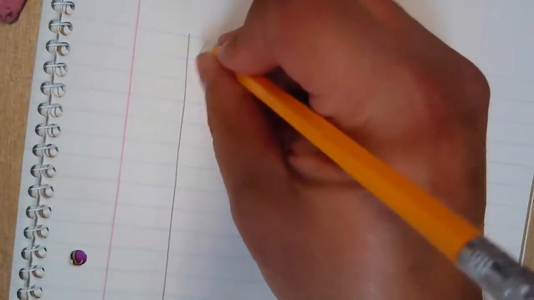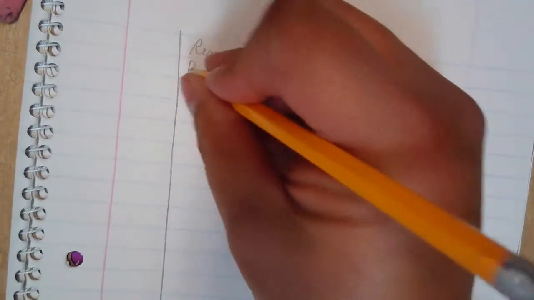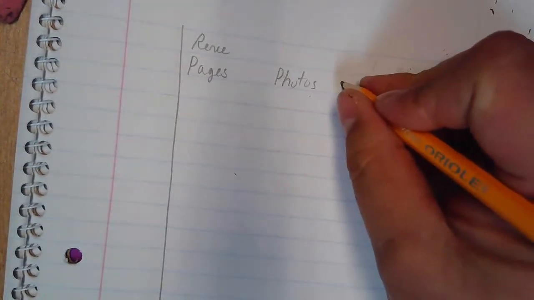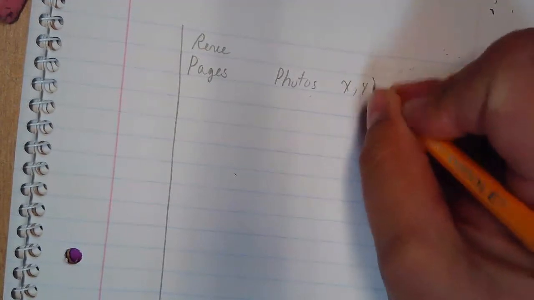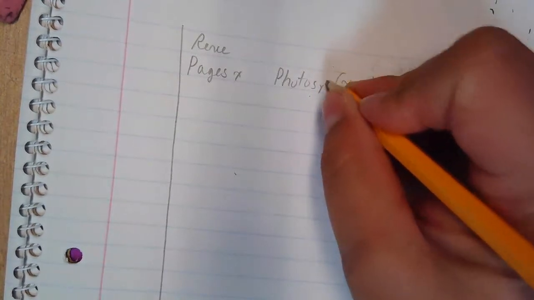And believe me, I used to write smaller when I was younger. All right, so we have Renee again. Renee. And we have Gina. All right. We're talking about pages. And we're talking about photos. All right. Maybe I'm writing too big. And then XY. It just looks weird, doesn't it? Okay. That's okay.